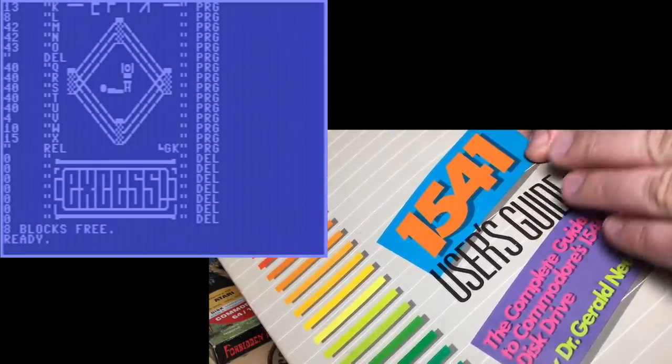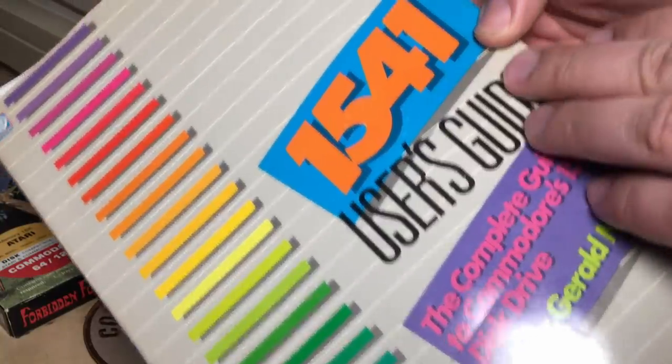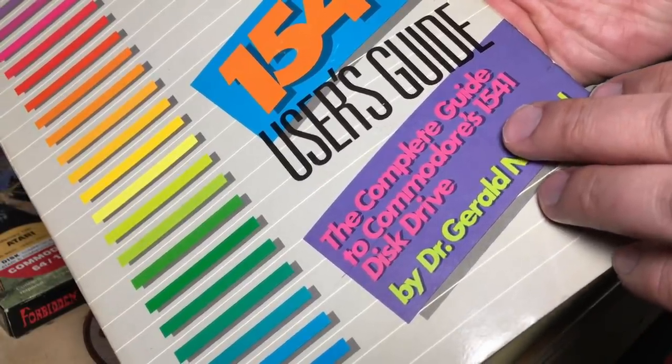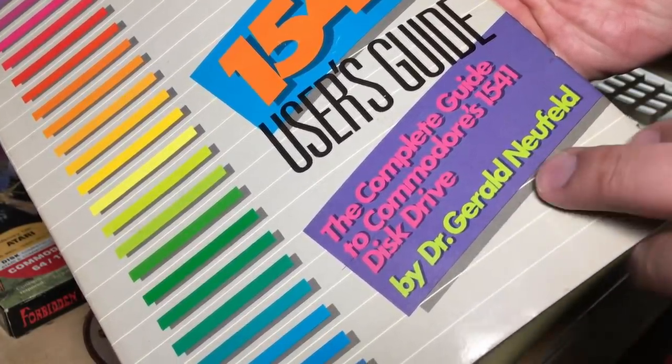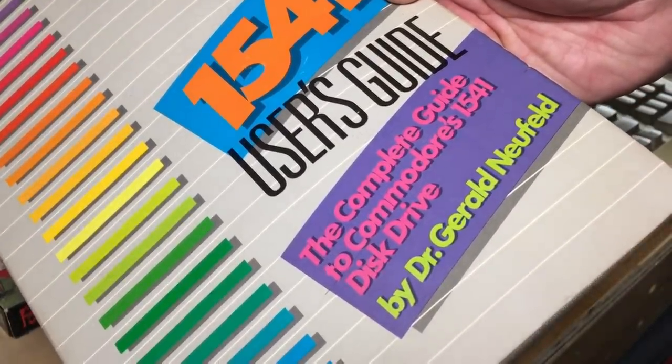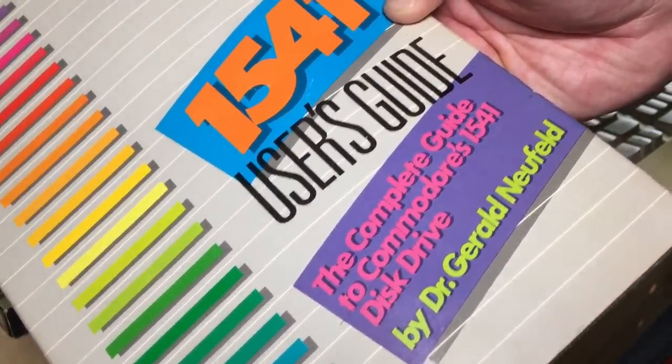So I have a copy of the 1541 User's Guide. It's not official, though. The Complete Guide to the Commodore's 1541 Disk Drive by Dr. Gerald Neufeld. This is a really good book. Presumably you can find it online somewhere as a PDF or whatever.